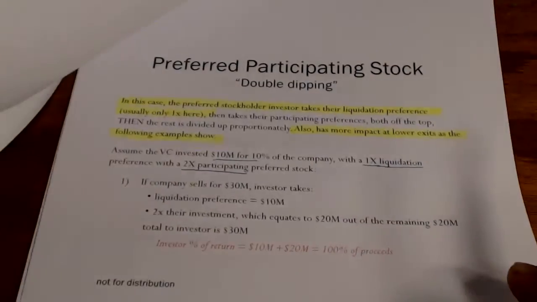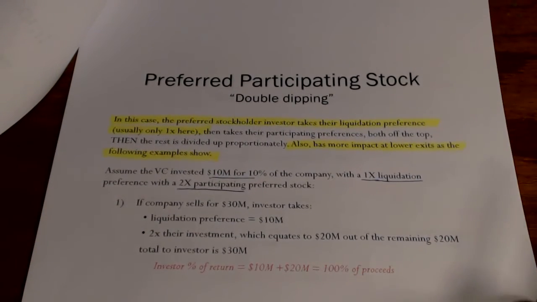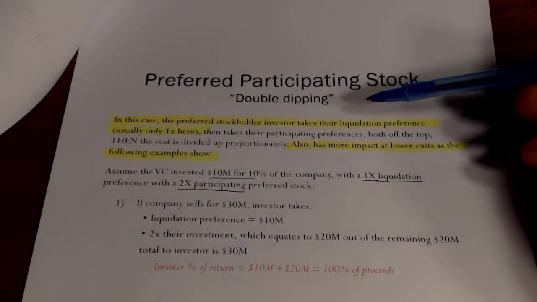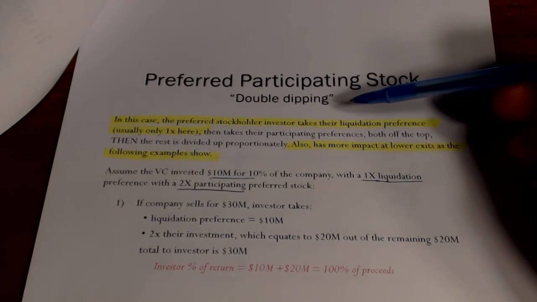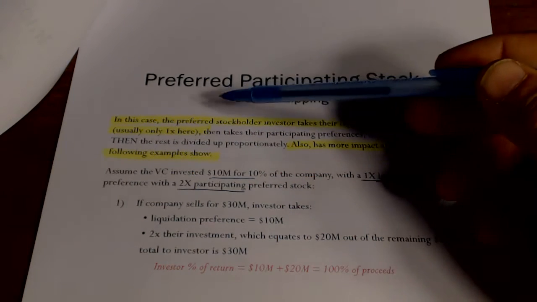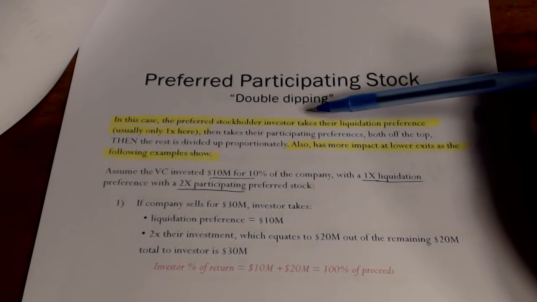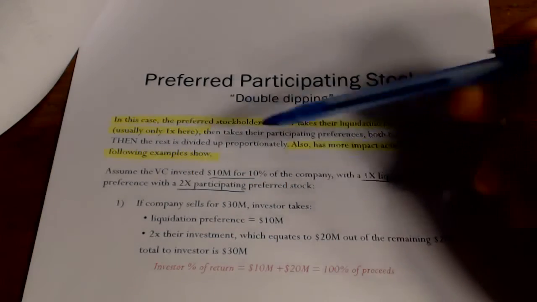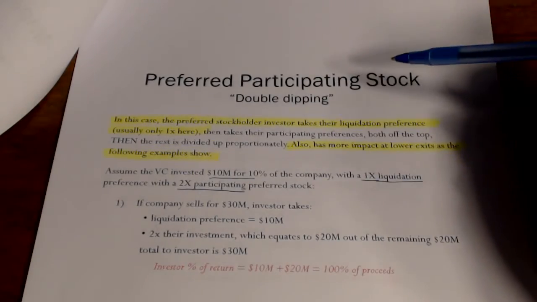It's just kind of written poorly. Preferred participating stock. Okay, so that was a liquidation event, and the preference for a liquidation event. This is preferred participating stock, which they call double dipping. In this case, the preferred stock investor takes their liquidation preference, which we kind of went over, which is usually only 1 times. That's what they'll usually use.